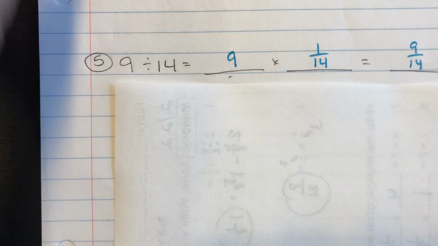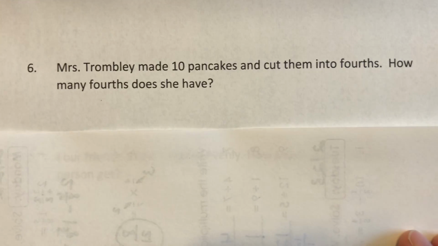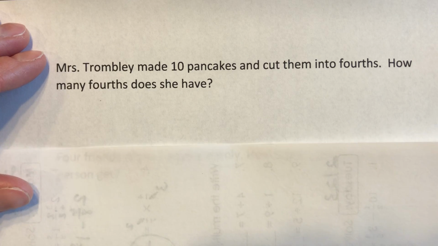Okay, the next 3 are story problems. So let me get my next sheet out for you. And here is your first one. And we're going to do the same thing. You're just going to pause it, solve it, press play when you're ready.